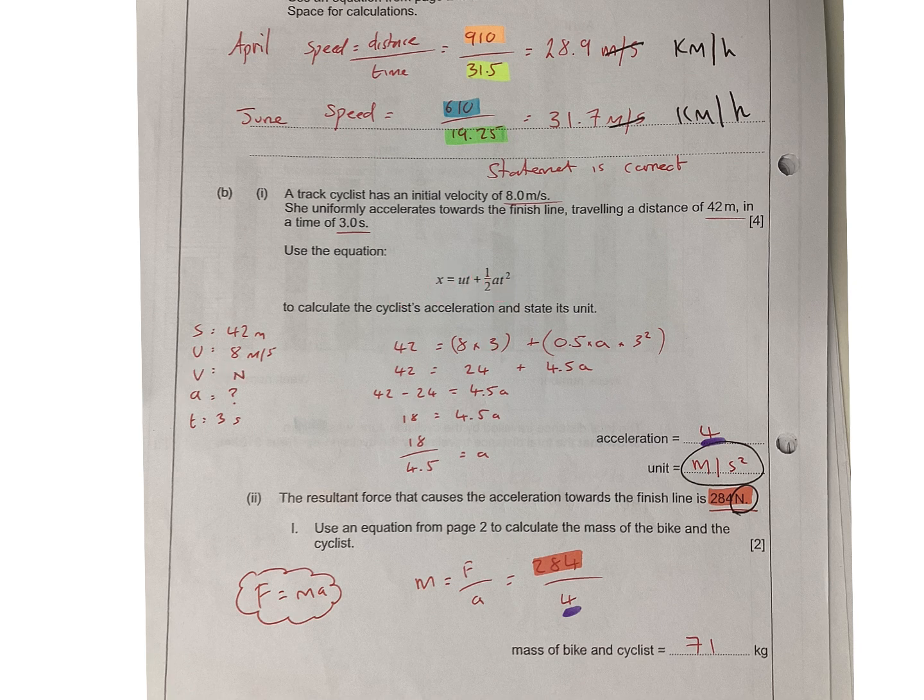It's really important you don't try and rearrange this equation to solve for A before, because you can get marks for just putting 42 in, 42 meters there, which is my S or my X value, my displacement. My initial velocity is 8 meters per second. My time is 3 seconds, 3 seconds there, and then half A.